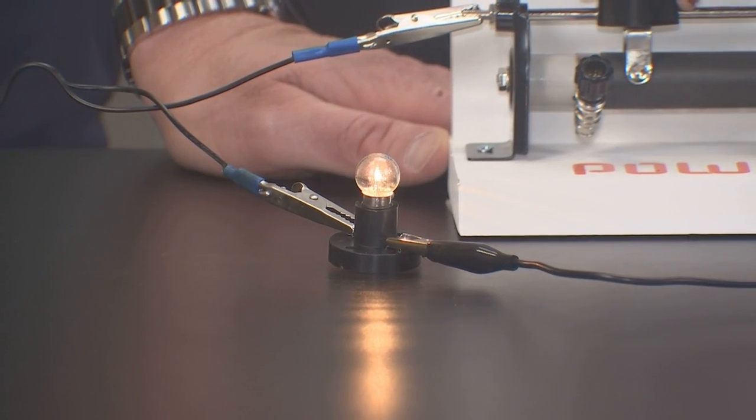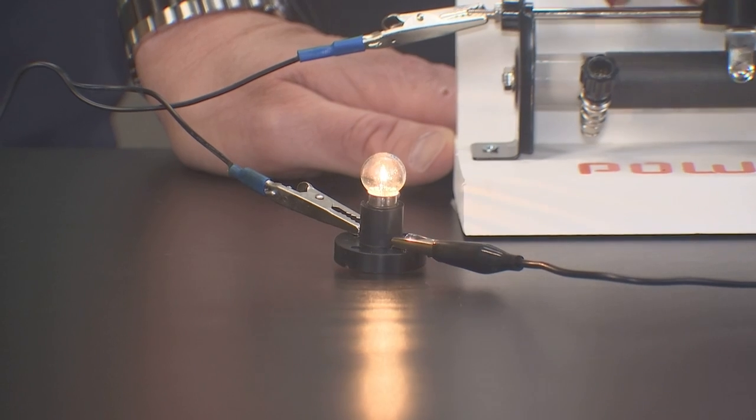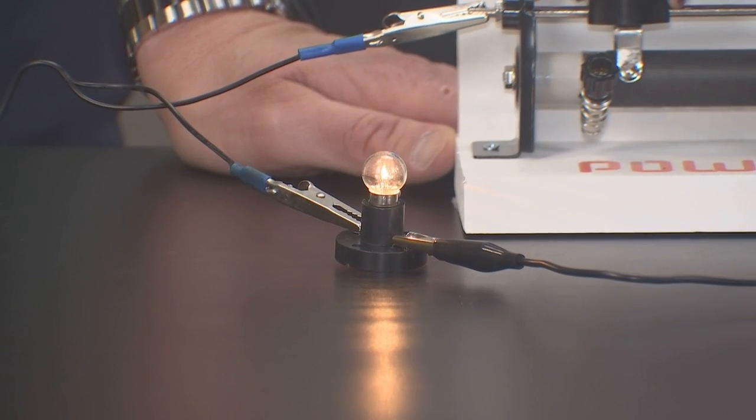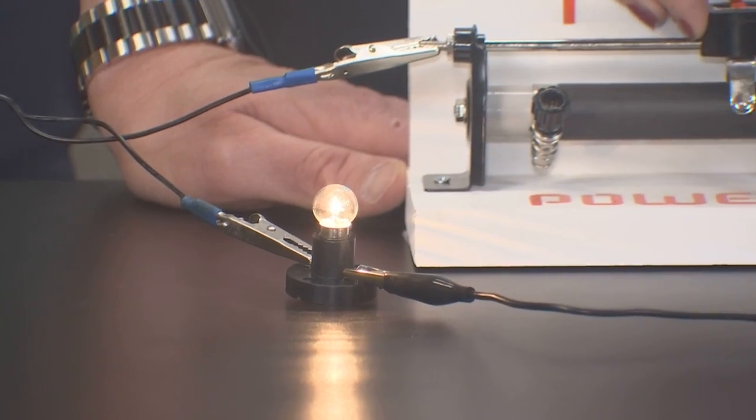If I decrease it again, it's a little dimmer. See how that light goes dimmer? Then we can go up. So we're just changing here the resistance. Right? That makes sense.